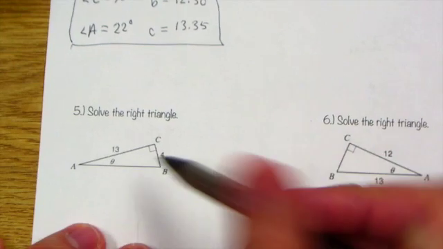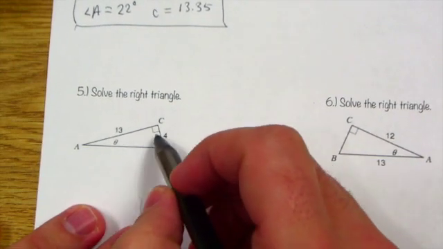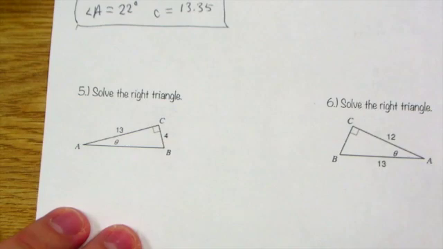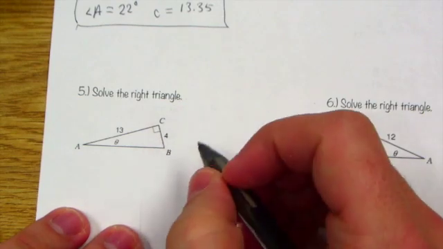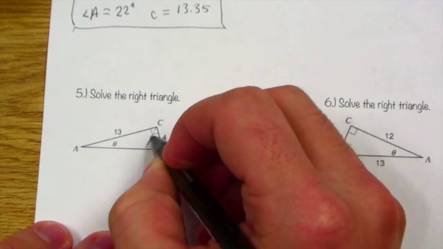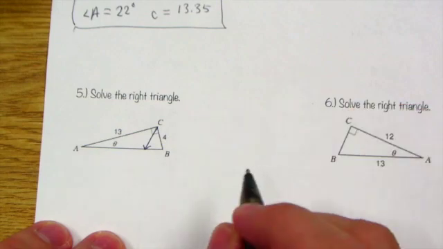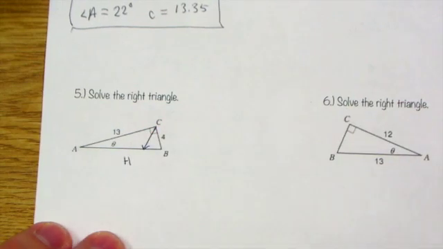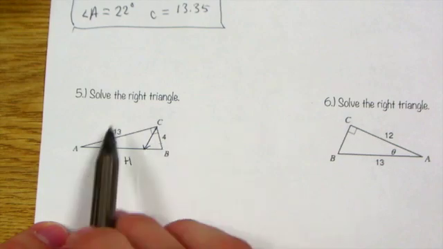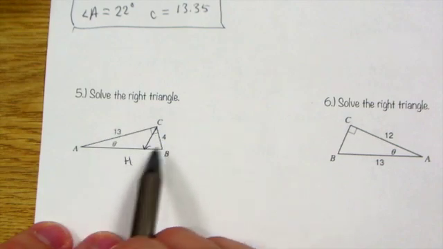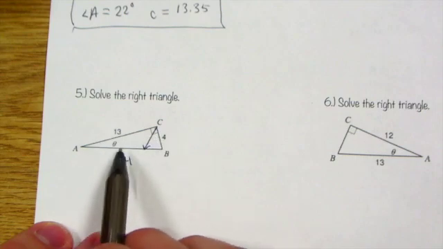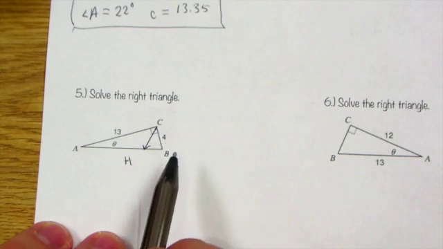Oftentimes when the triangle is upside down like this, kids mistake the hypotenuse and the sides for the wrong thing. If you always just remember that the hypotenuse is always opposite your right angle, this will be your hypotenuse, then you shouldn't ever get that wrong. So what this type of problem gives you is only one angle, the 90-degree angle. It does not give you the other 2 angles, and it gives you 2 sides.